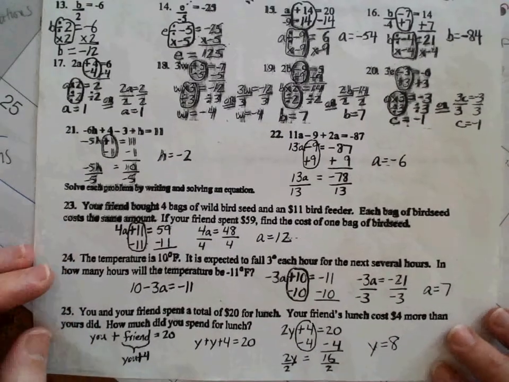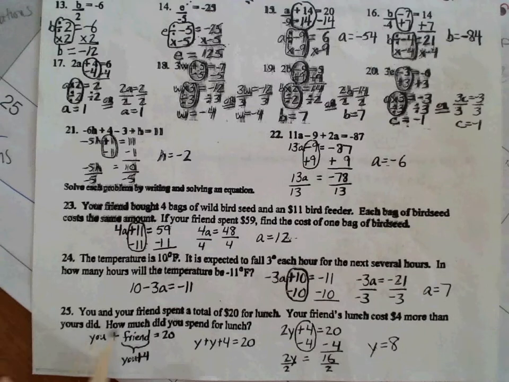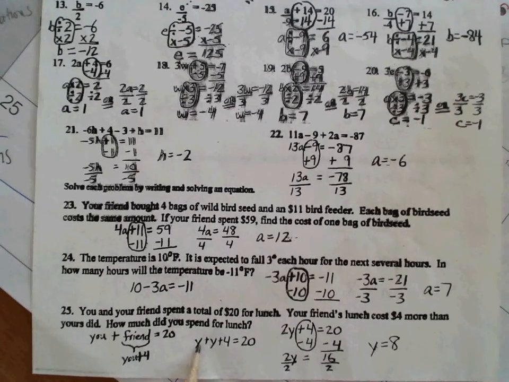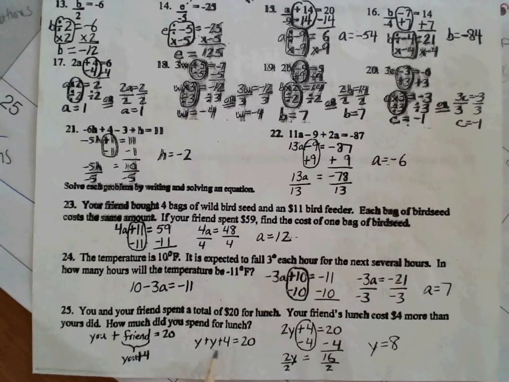And finally, the one I thought was a little tough, number 25. So you and your friend spend a total of 20 bucks. So you plus the friend's price should be 20 bucks. The next line tells you your friend's lunch is $4 more than yours. So you can take out friend and put in however much you pay plus $4. So the way you can set this up like an equation is right here. You see I've got, instead of writing u again, I put y plus y plus 4 equals 20. So your price plus your price plus $4 will give you 20 bucks total.